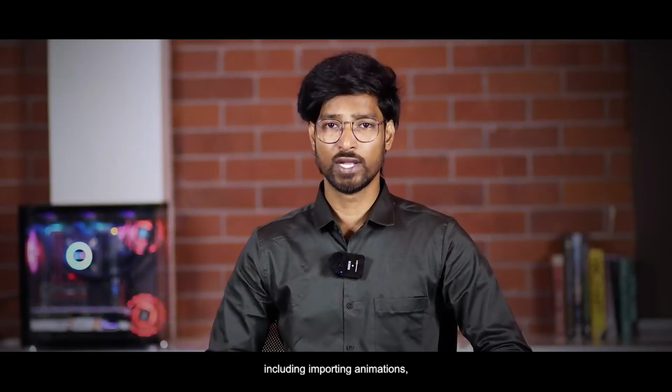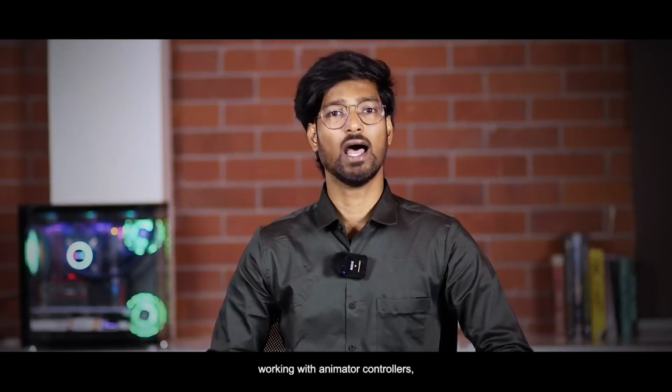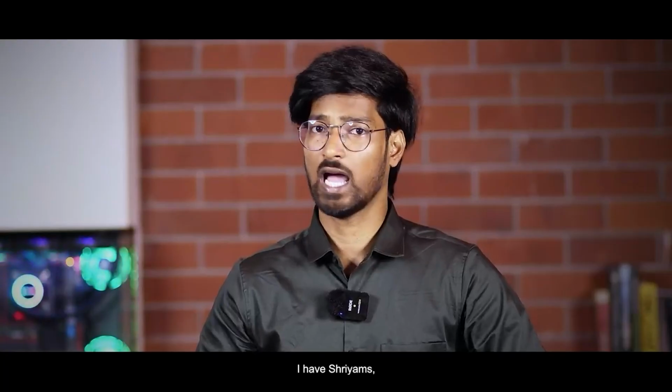This process requires the use of various tools and techniques, including importing animations, working with animator controllers, animation clips, animator components, animation parameters, animation state transitions, blend trees and layers, playing animation through scripts and using animation events. To explain this in detail, I have Shriyams, an AS game developer, who will walk you through the module.